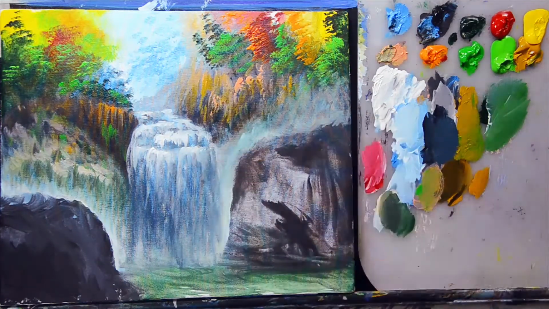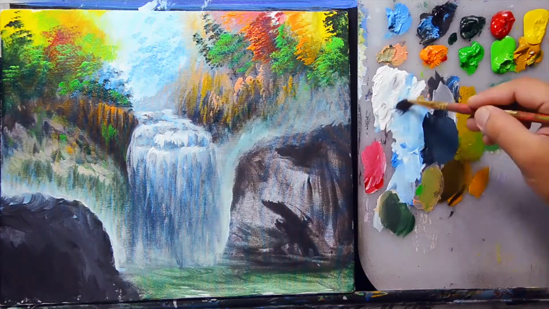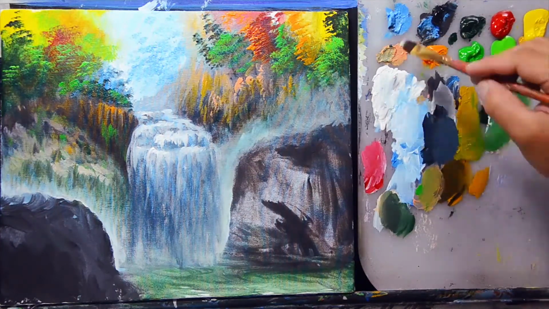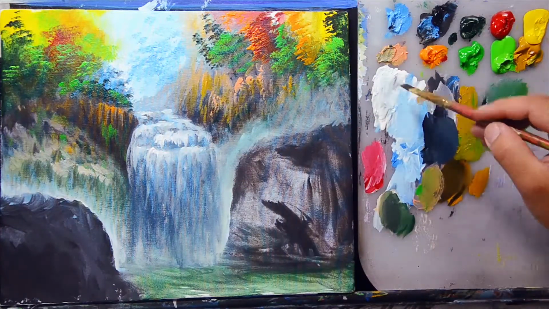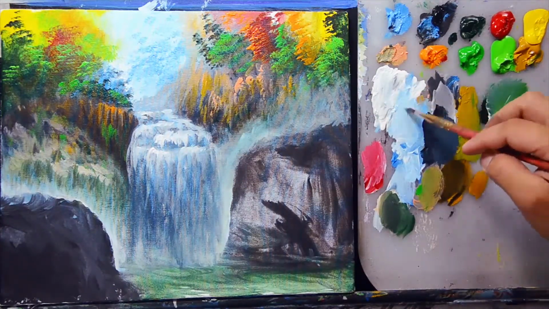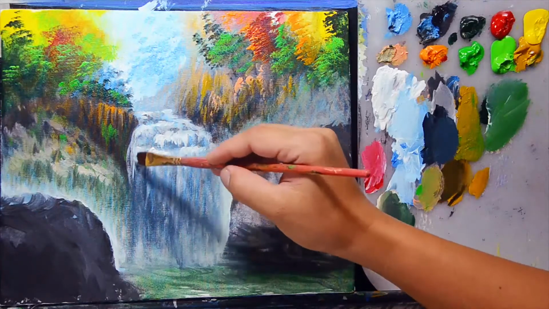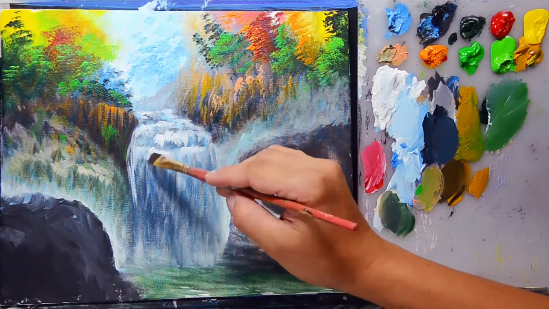That one there. Then the sky blue color, I'm going to mix the color with titanium white and the cobalt blue to create the sky blue color, or it should be more titanium white so that it will create a lighter sky blue. And just paint here for my water.